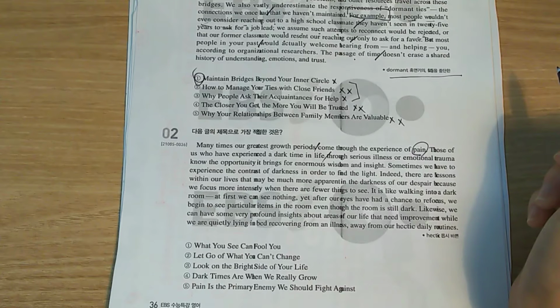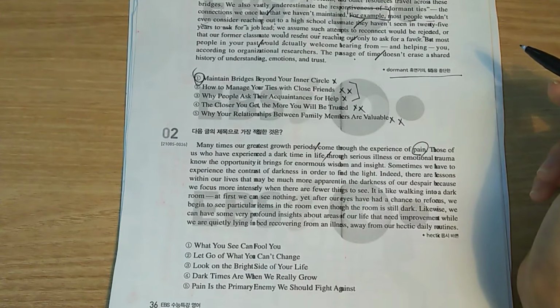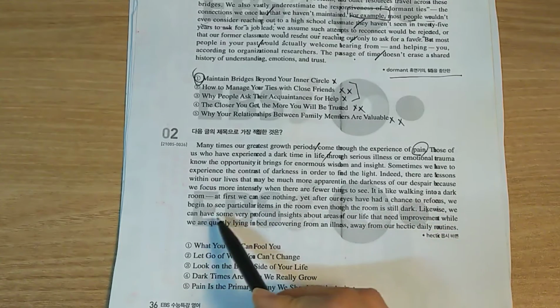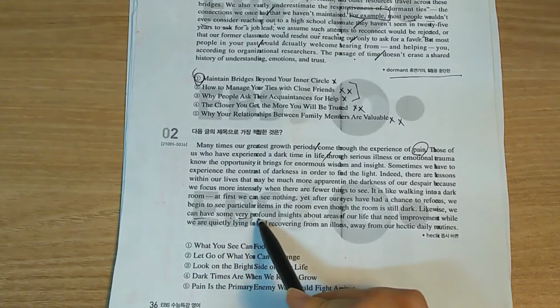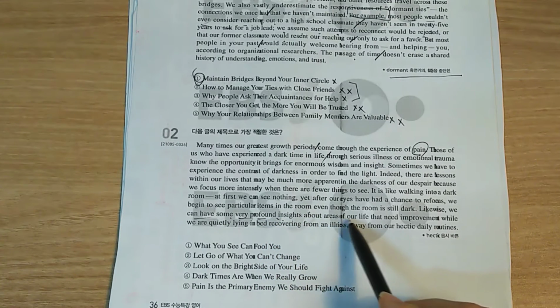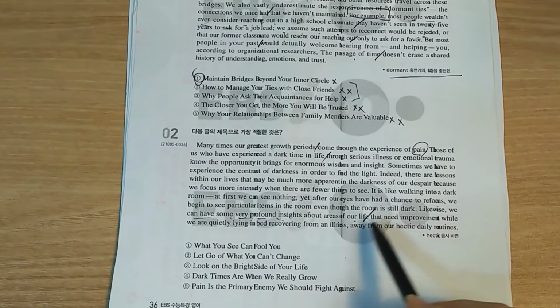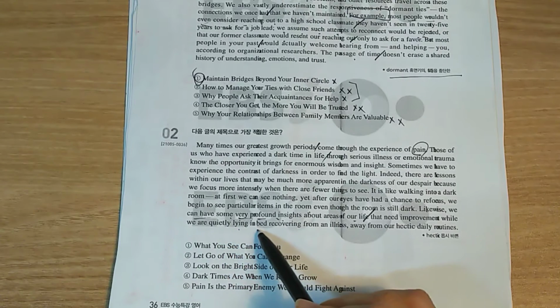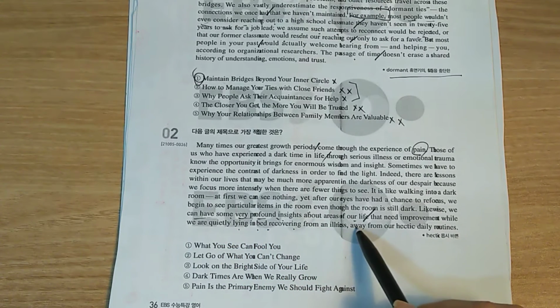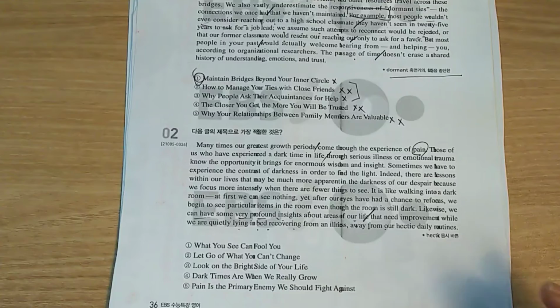It is like walking into a dark room. At first we can see nothing, yet after our eyes have had a chance to refocus, we begin to see particular items in the room even though the room is still dark. Likewise, we can see some very profound insights about areas of our life that need improvement while we are quietly lying in bed recovering from an illness away from our hectic daily routines.